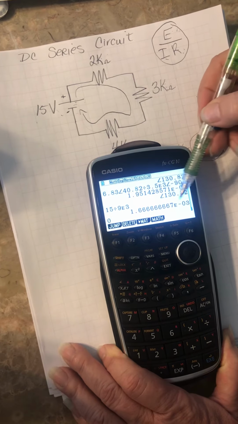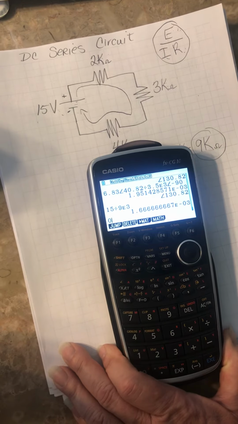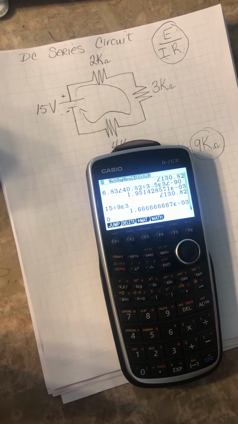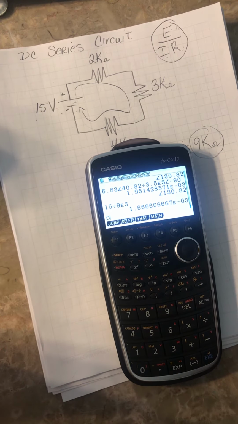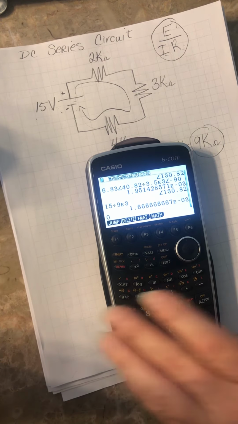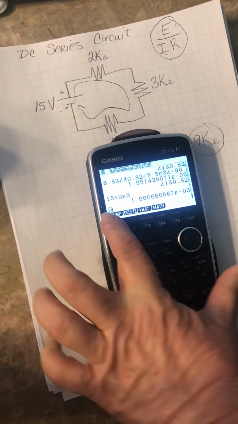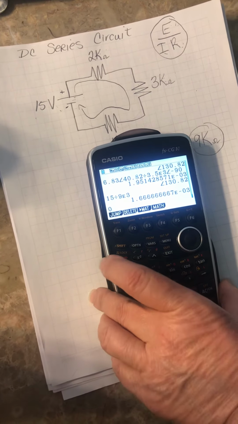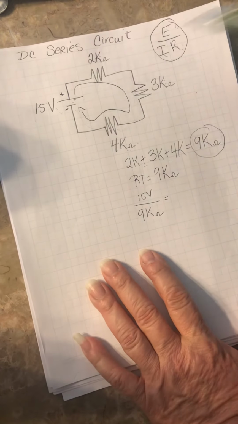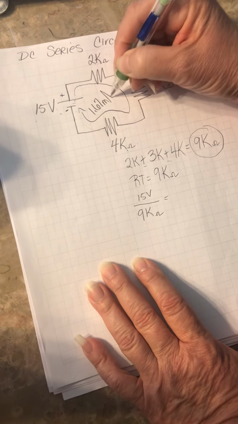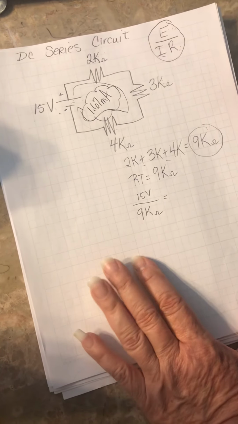And when you get an exponent -3, it's in milliamps. So current is always in amps. It could be milliamps, which is exponent -3. It could be microamps, which is exponent -6, or just amps, which is just regular amps. So right now, we took E total divided by R total, and we got 1.67 milliamps. So that means in this circuit, we have 1.67 milliamps flowing through this circuit.